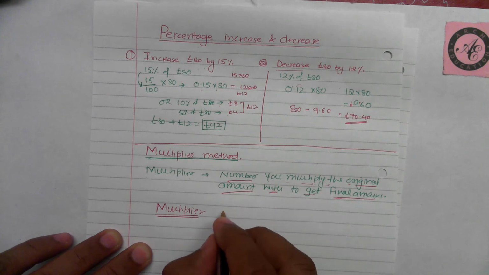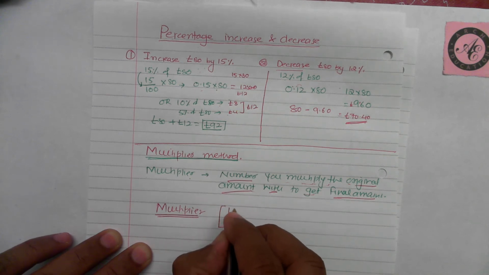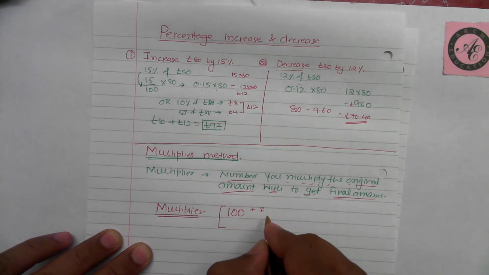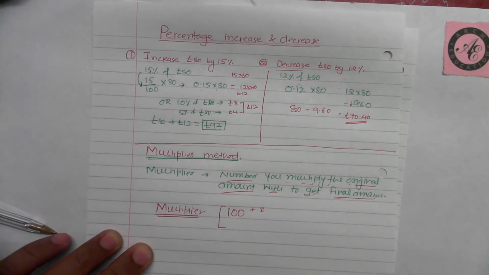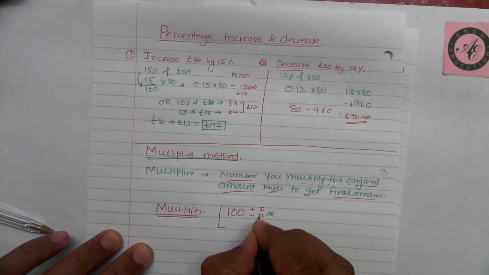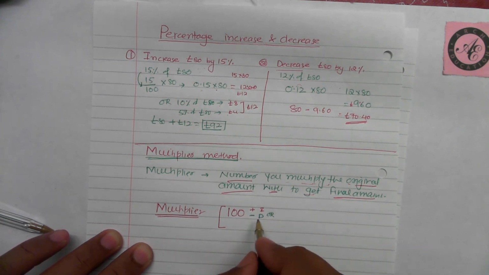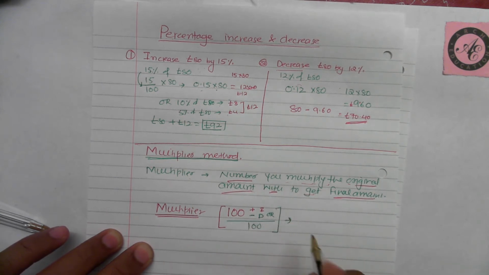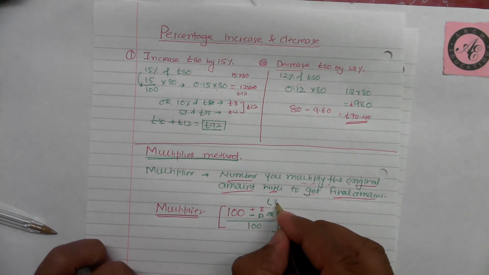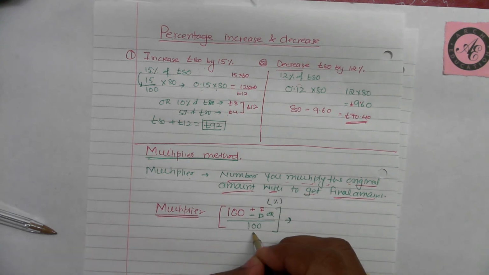Guys, have a look carefully. What you have to do is you do 100 plus increase, if it is in this case increase, or 100 minus decrease, divided by 100. Very important, pay attention, this increase or decrease has to be in the percentage. Why do we do it with 100? Because of that percentage bit only.